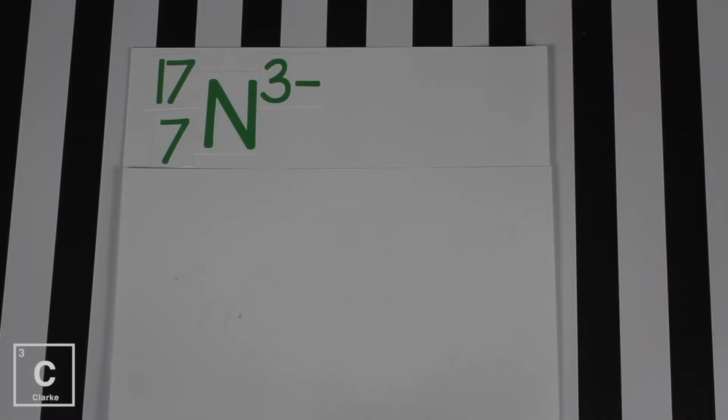Okay, so now that we know how many electrons to put in each energy level, let's try drawing some Bohr models. So if we're looking at this isotopic notation for nitrogen, let's think about how we would do that Bohr model. Nitrogen has the atomic number of 7, so it has 7 protons. The mass number is 17, so it has 10 neutrons. And then with that 3 minus, that tells us that we've got 3 more electrons than protons.